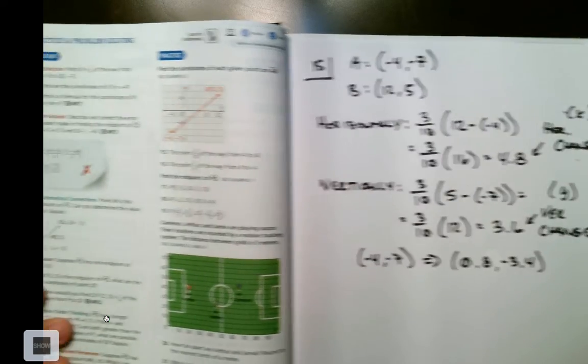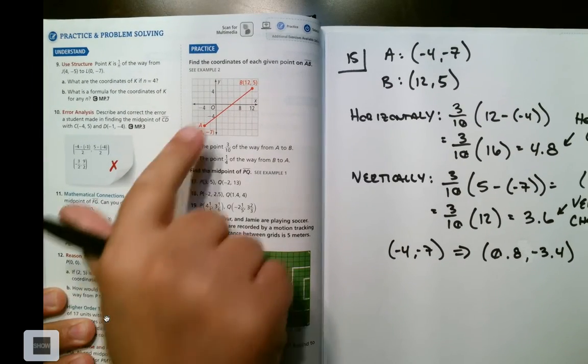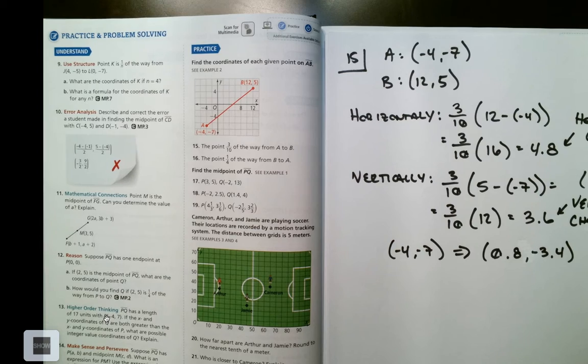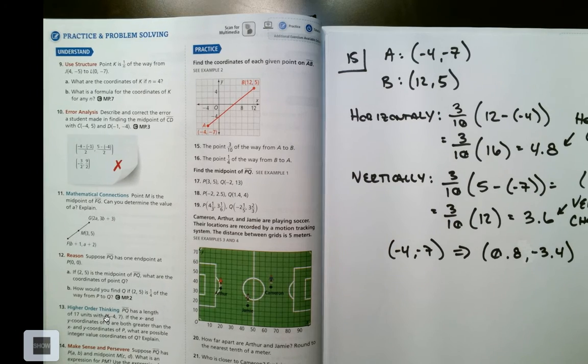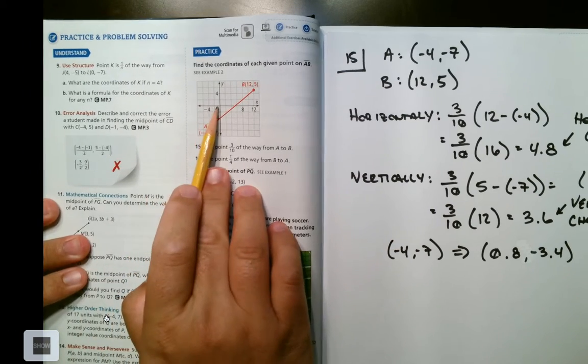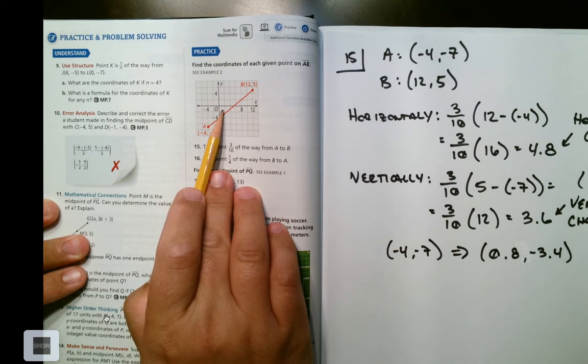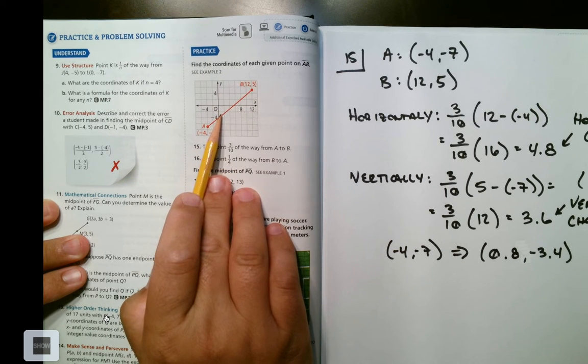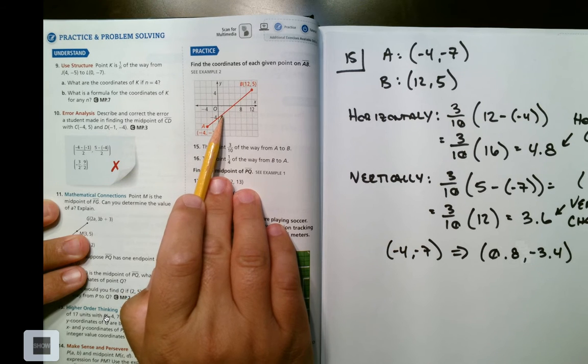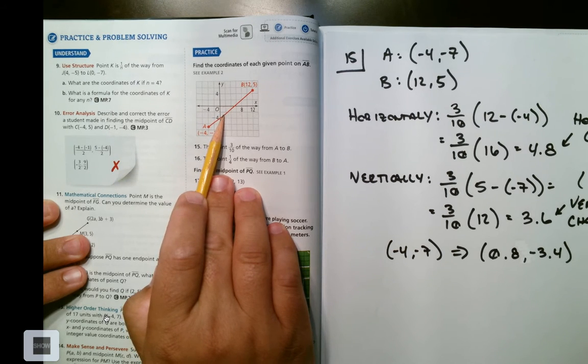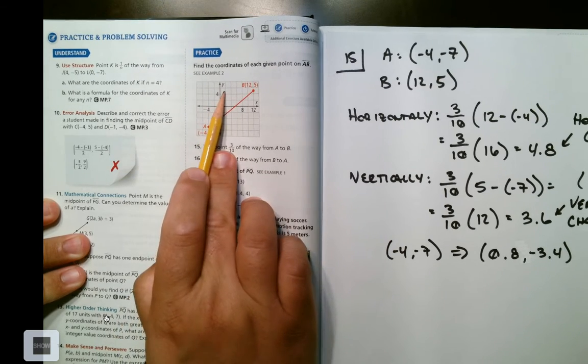And I can kind of go over here and visually check it. If I start at my origin and I go over 0.8, which is about right there, right? Something about right there. And then down 3.4. So 1, 2, 3, 3.4, something about right there. That matches up, right? It's not like we're down here or up here or something like that.